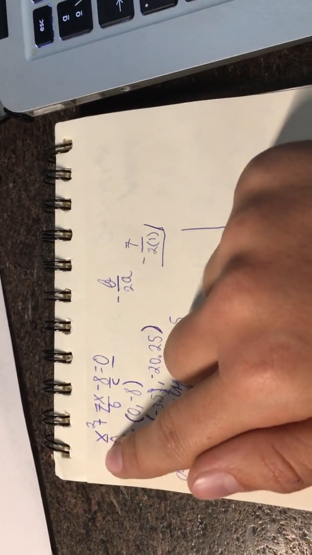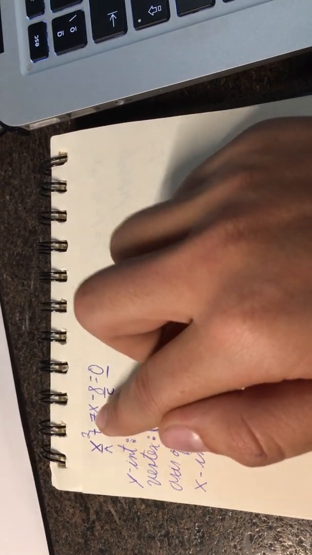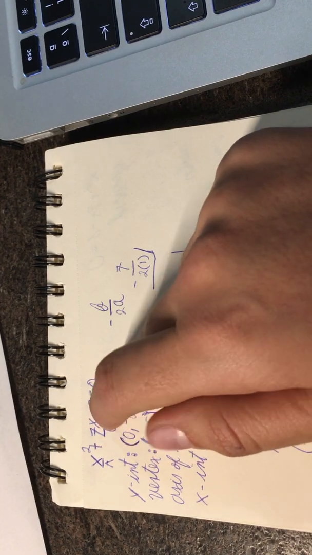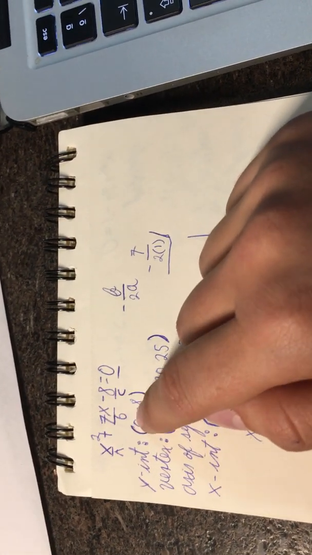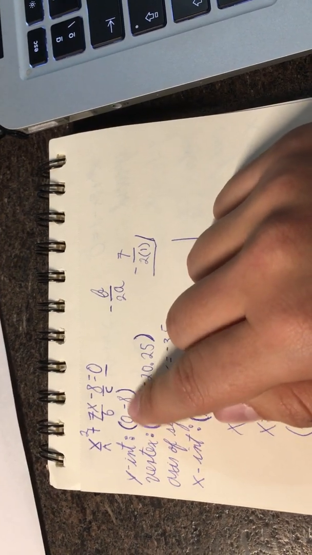So then, first part, the y-intercept. What you're going to do is multiply all the x's by 0, so it will be 0, and you will leave the c. In this case, it will be the y-coordinate of the y-intercept, so it will be minus 8.